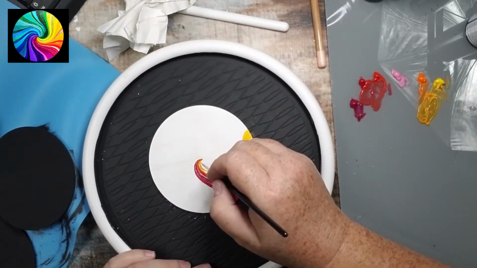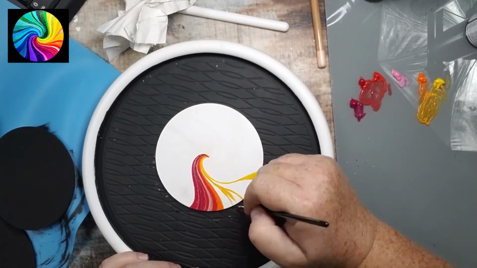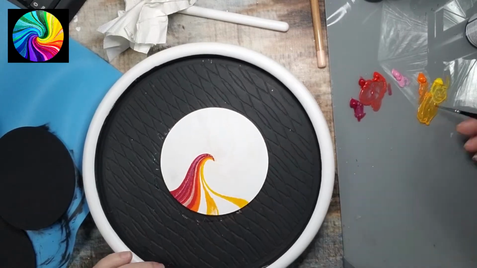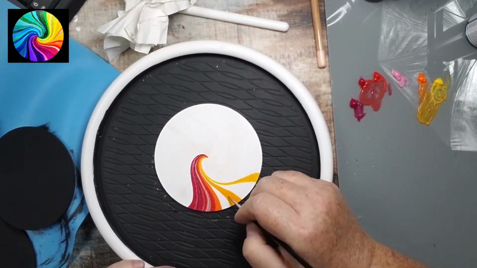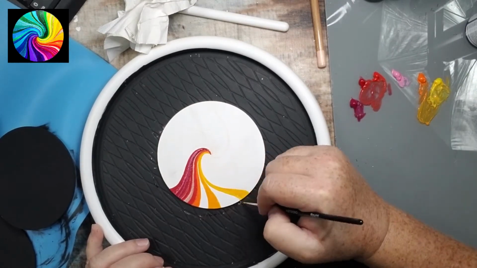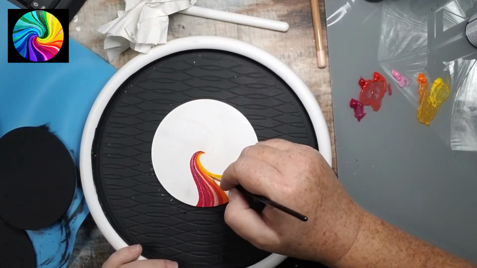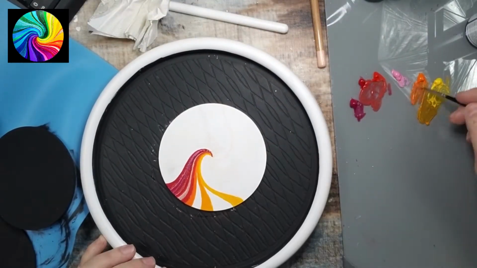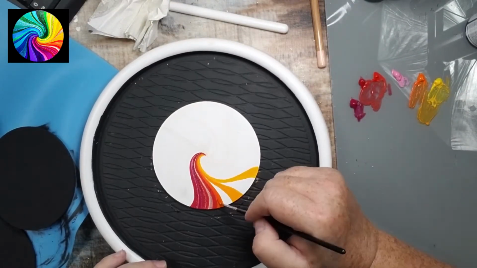And then within that design, I'm just making stripes of varying widths. And then within that, some of those are going to be pearls, some of those are going to be iridescent, some of those are going to be glitter, and that's totally up to you how you want to do that.